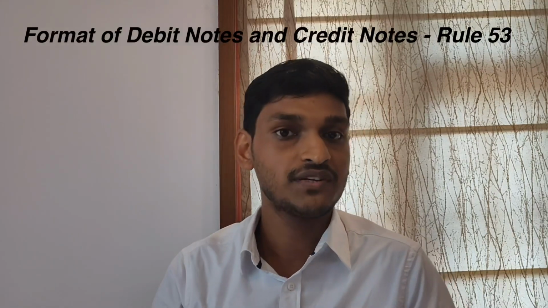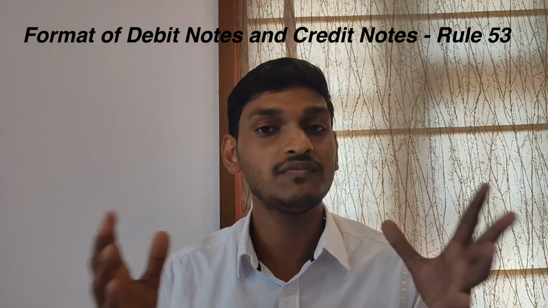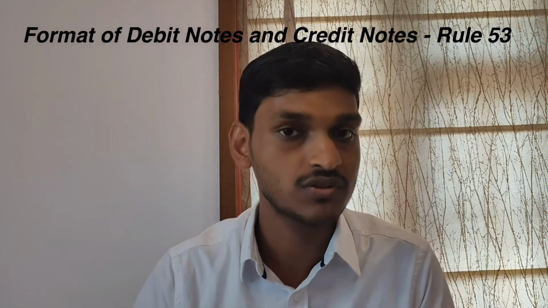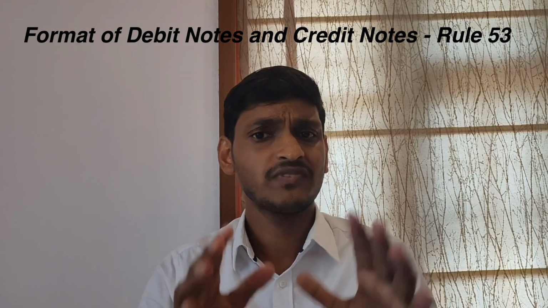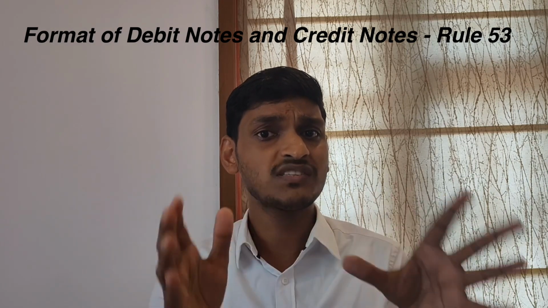Then a format of debit note and credit note. What is a format? Rule 53 speaks about format of credit note and debit note. But in Rule 53, there is no specific format given. But there is some information which is to be included in a debit note or credit note. That is supplier name, address, GST number, consecutive serial number, taxable value, tax amount, signature, etc. Like invoice, whatever the details required in the invoice, that should be in the credit note or debit note also.